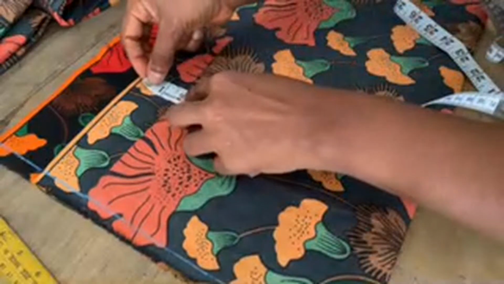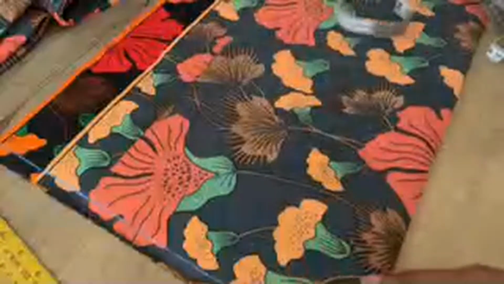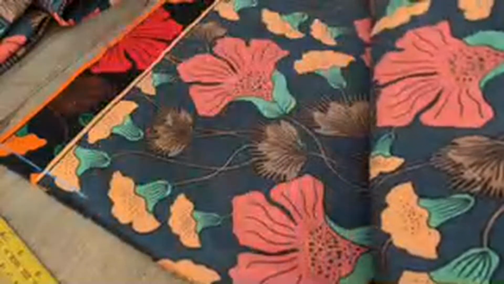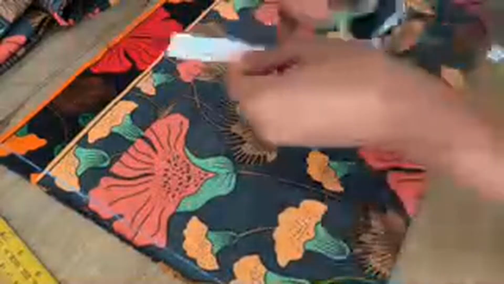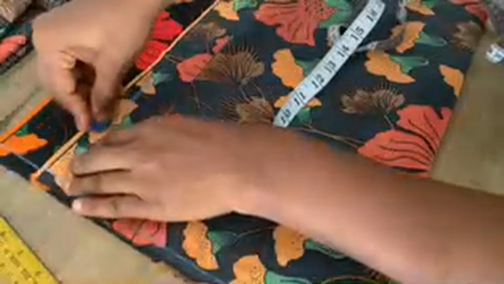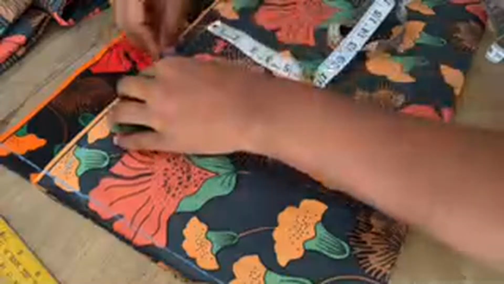And this will be the zipper allowance. I folded my fabric into 2, then folded it again, making it a fold into 4. So this will be the zipper allowance of 1.5 inch.